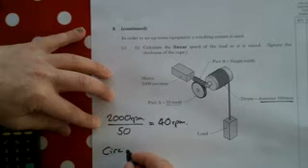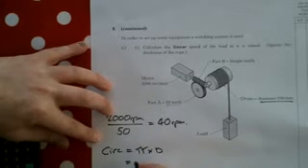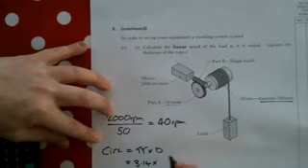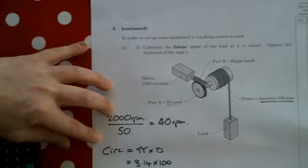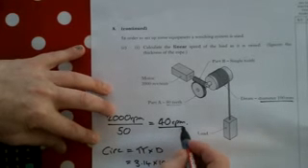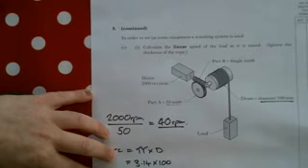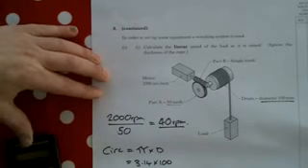So circumference is equal to pi times diameter equals 3.14 times diameter 100, which equals 314 millimeters for 1 revolution. But we know that it's going at 40 revolutions per minute. So we need to now multiply this by 40 to give us the linear speed.